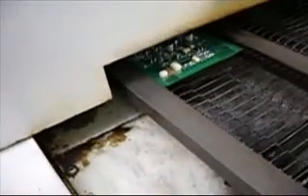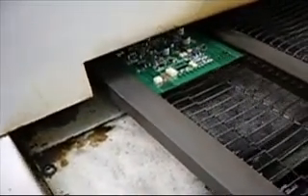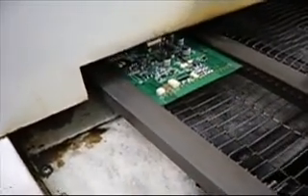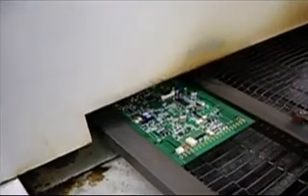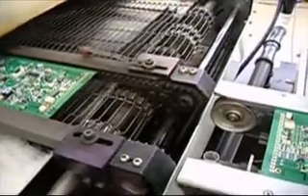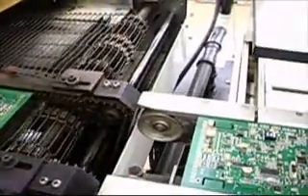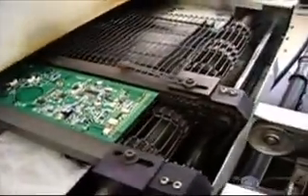Another one is coming. That one is now populated. All we have to do is send that. I think it will start going.